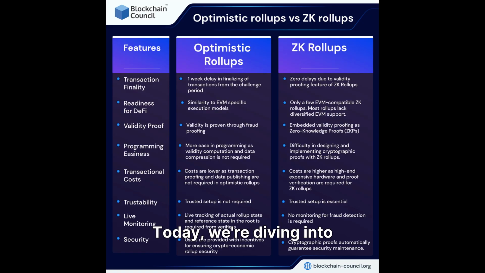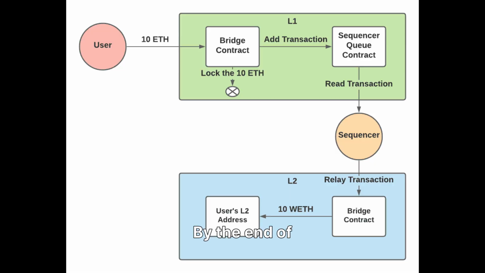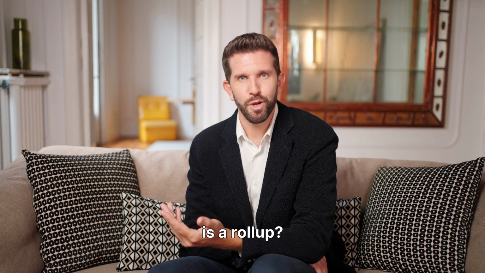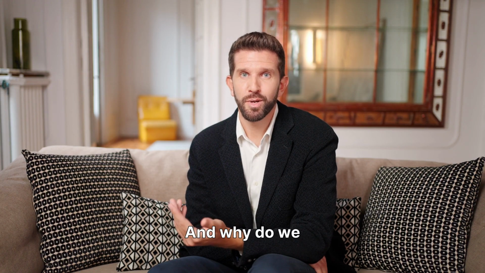Today, we're diving into a really interesting topic, optimistic rollups and ZK rollups. Now, these terms might sound a bit technical, but don't worry. By the end of this video, you'll have a clear understanding of what optimistic rollups are, how they work, and how they differ from ZK rollups. So, let's get started. Now, you might be wondering, what exactly is a rollup? And why do we even need them in the blockchain space?